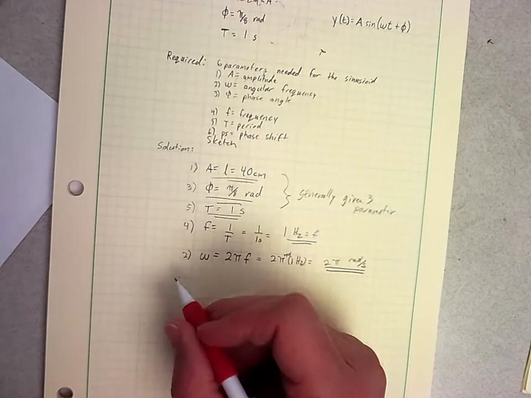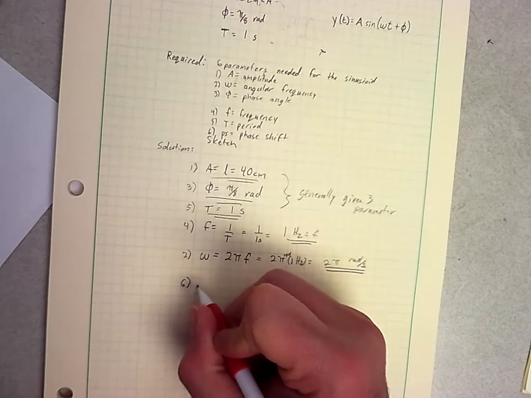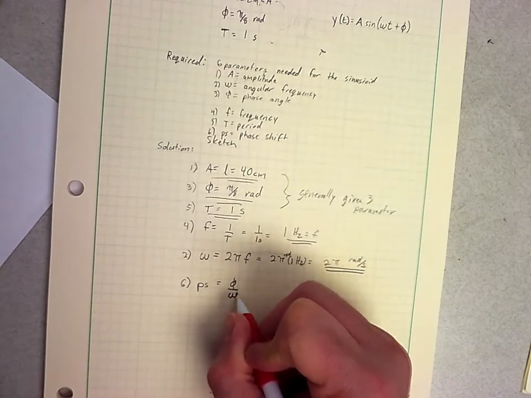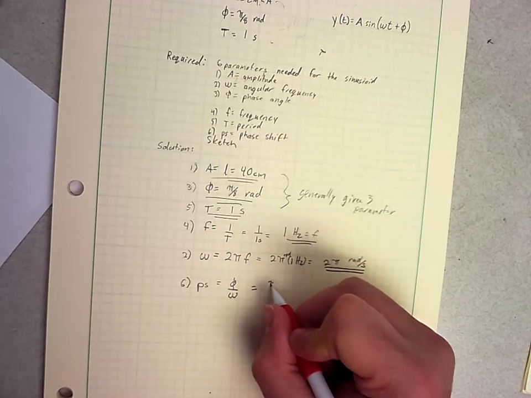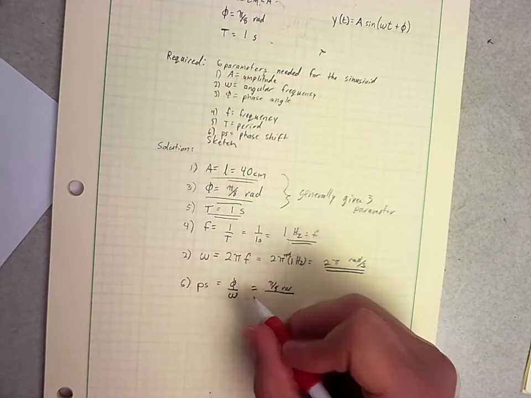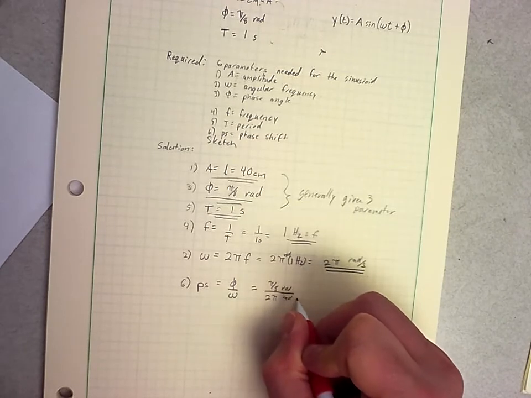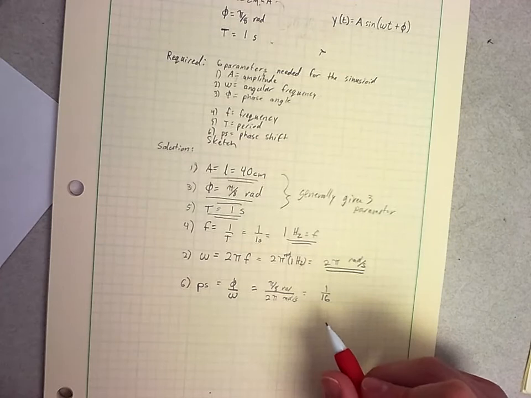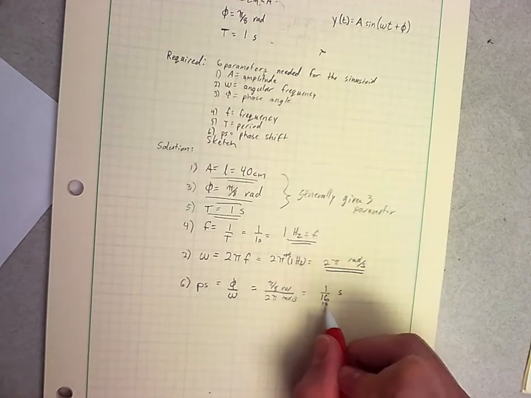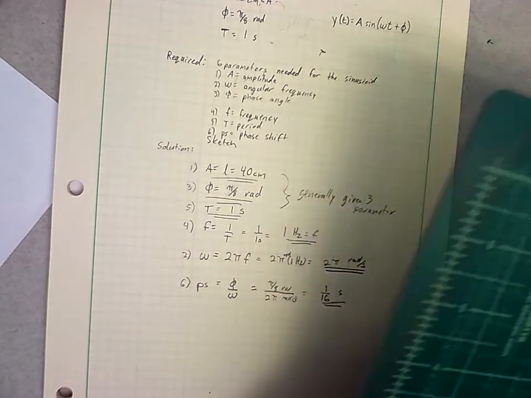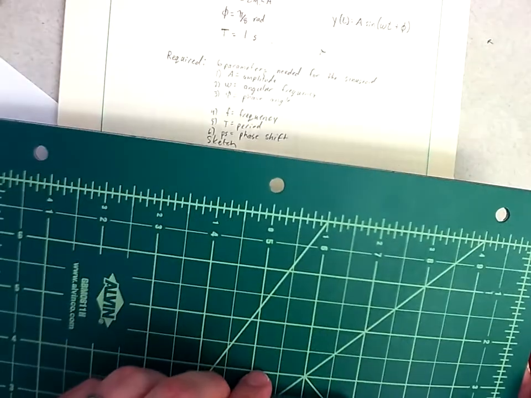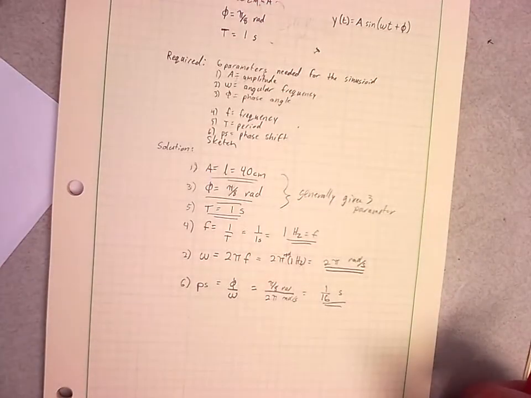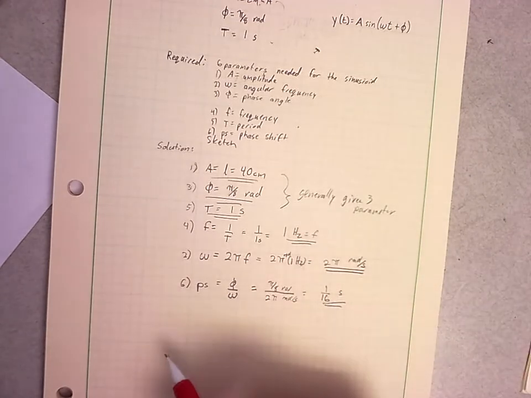The last one I need to find is the phase shift, which is parameter 6. Remember, phase shift from our previous work is phi over omega. Now I have both of those parameters. So it's pi over 8 radians divided by 2 pi radians per second. And that is essentially 1/16 seconds. Based on time, I know I'm shifted pi over 8 radians. What amount of time would equate to that? It's 1/16 of a second. Pi over 8 is 1/16 of a rotation, and it takes me 1 second to get around in this case.